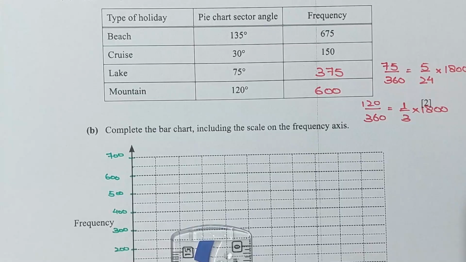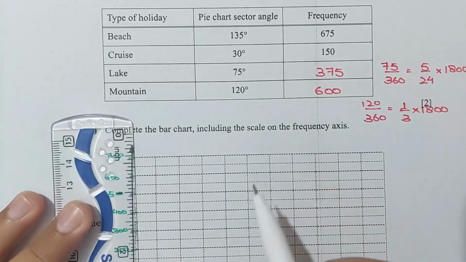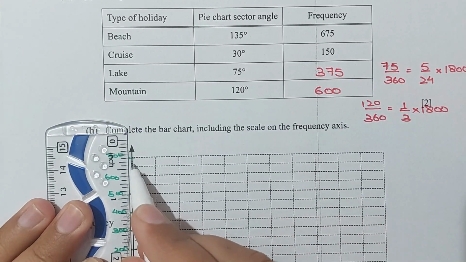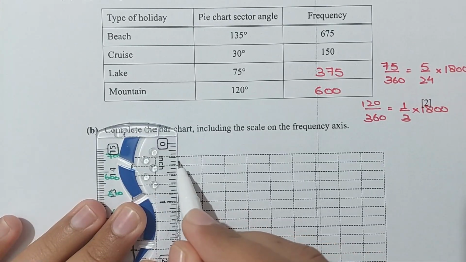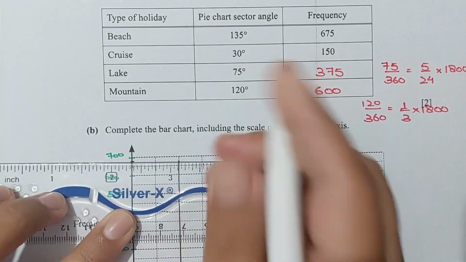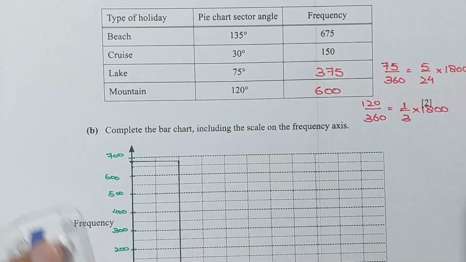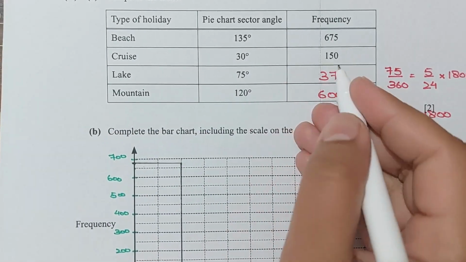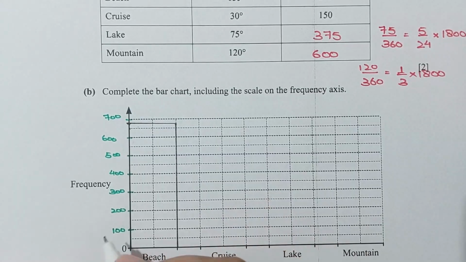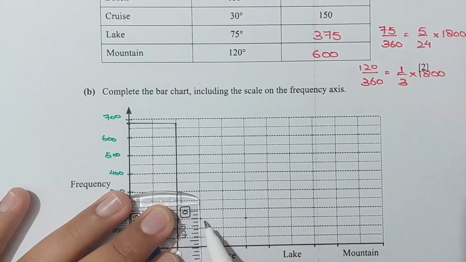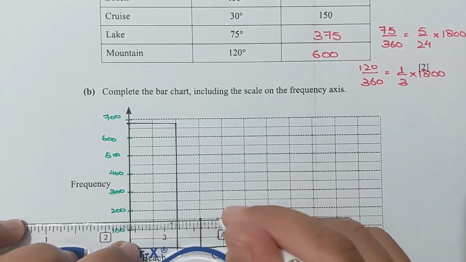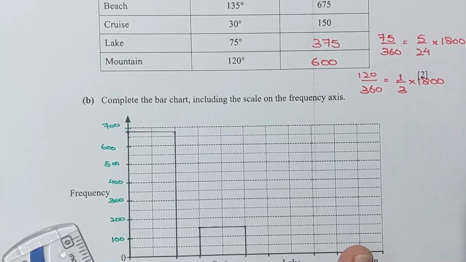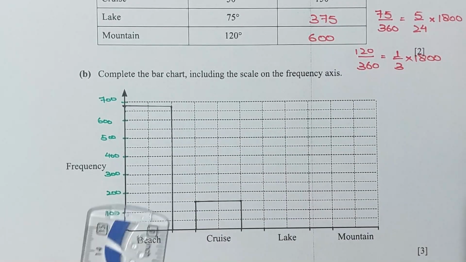So we can say this is over here, 675 for the beach. The next is the cruise. The cruise is 150. So this is 100 and 150 in the middle. Lake is 375.